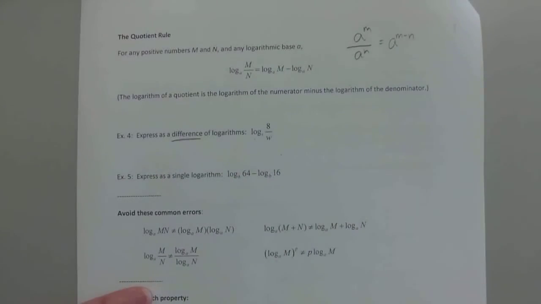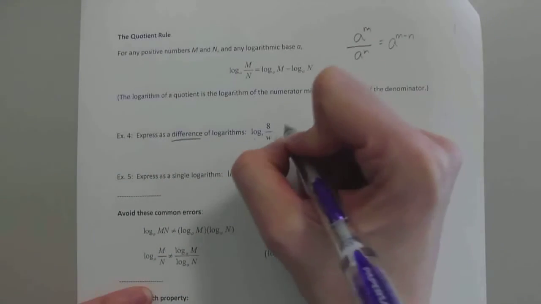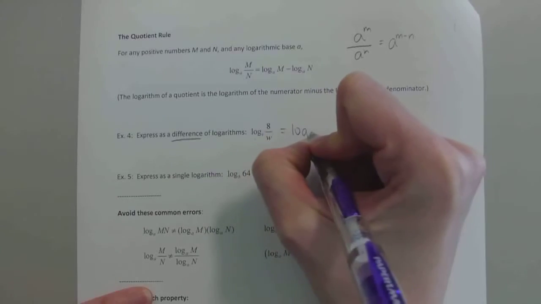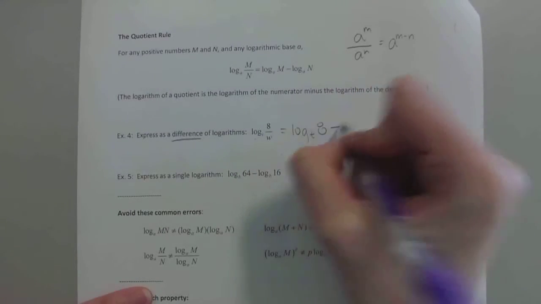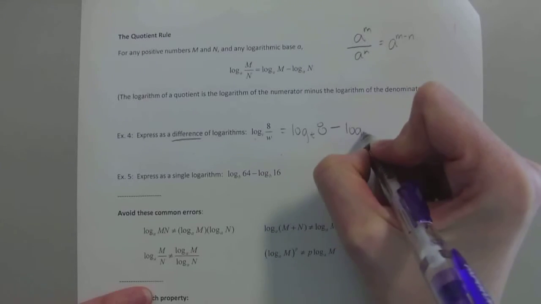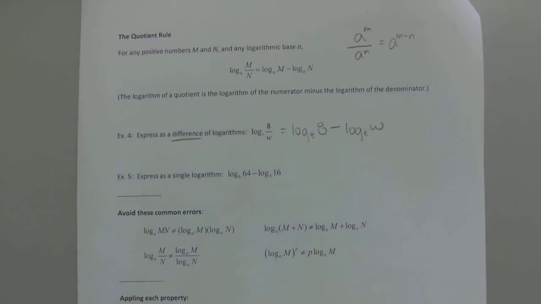If we have a multiplication of exponents, that means we actually had an addition there. Okay, so let's go ahead and rewrite these. It says express it as a difference, meaning they gave us a single log, and we want to pull it apart into 2 logs. So this will be log base t of what? 8 minus log base t of w. You got it.